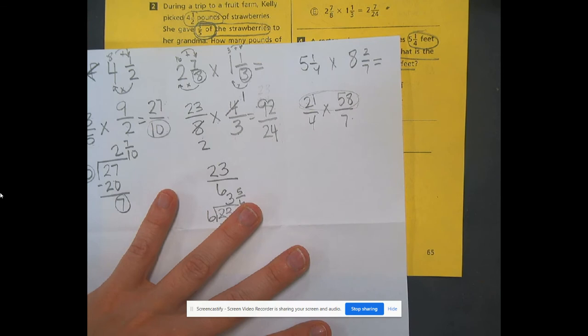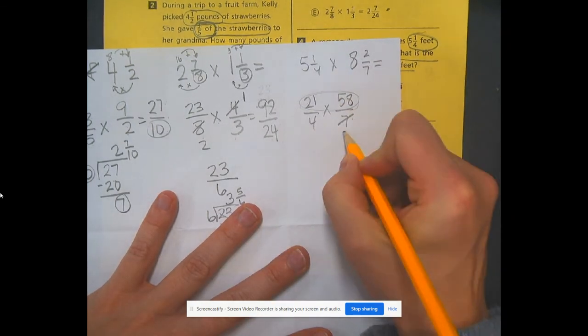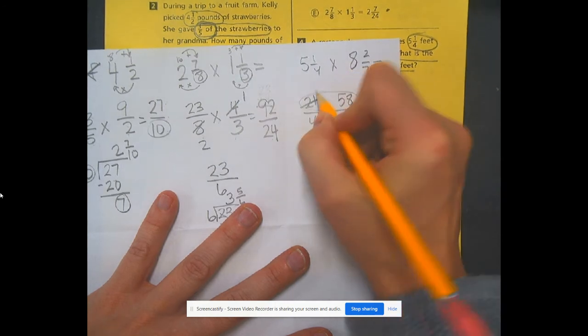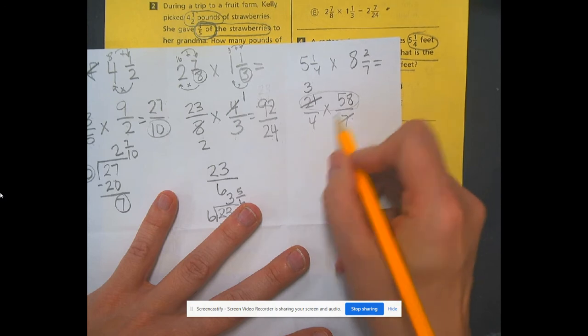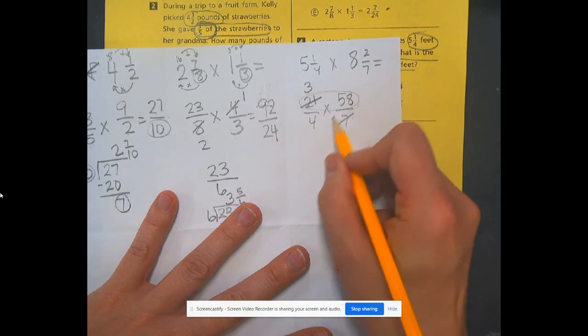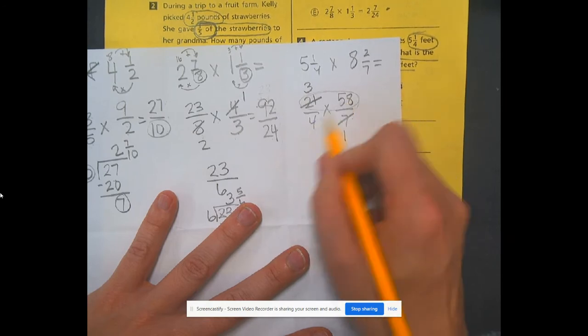Ooh, that 7 can be divided by 3. They can both be divided by 7. 7 divided by 7 is 1. 21 divided by 7 is 3. Now, 4 and 58. I had already started doing the problem. Can they be cross-canceled?